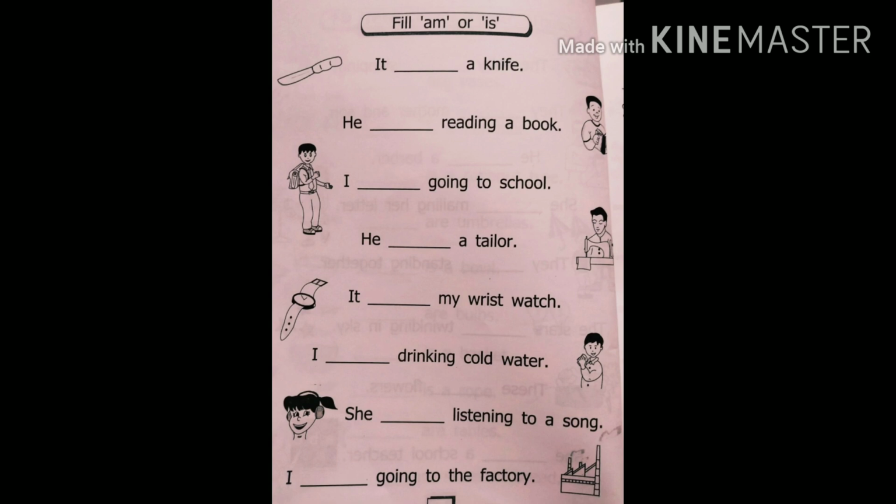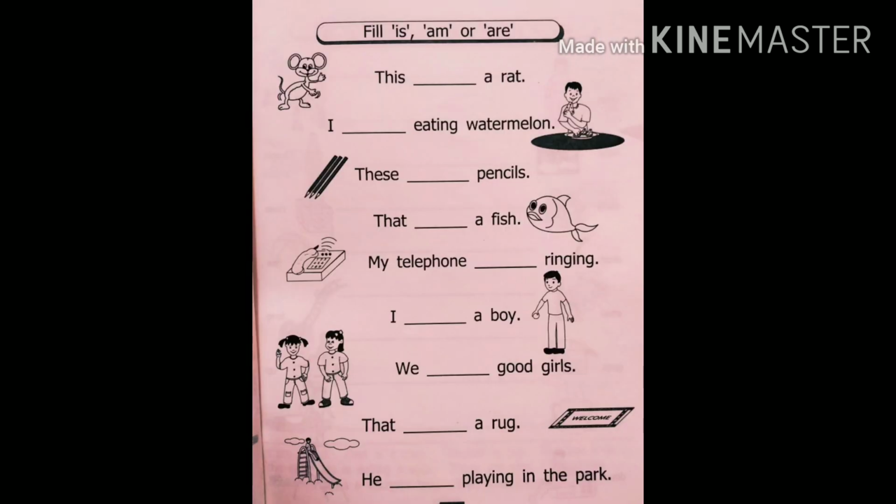Then she dash listening a song. She is listening a song. Then I dash going to the factory. I am going to the factory. So now I hope you all understand the use of am or is. So now the next exercise, use these three: is, am or are.